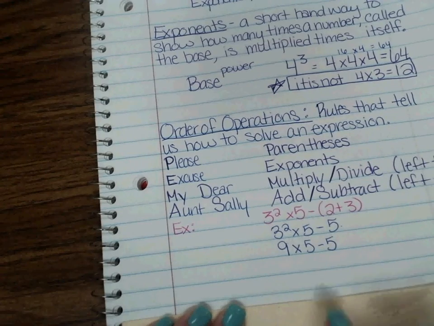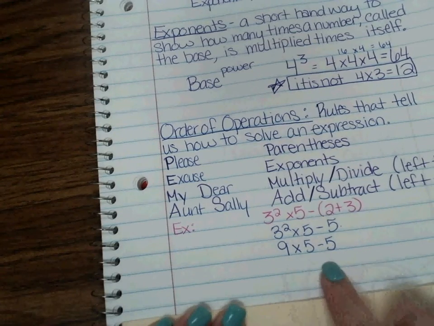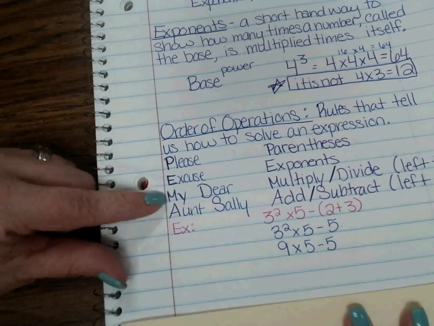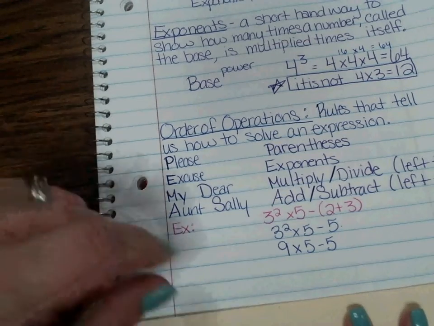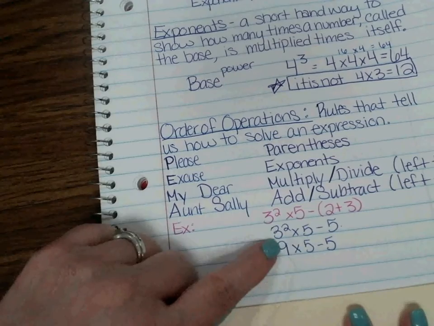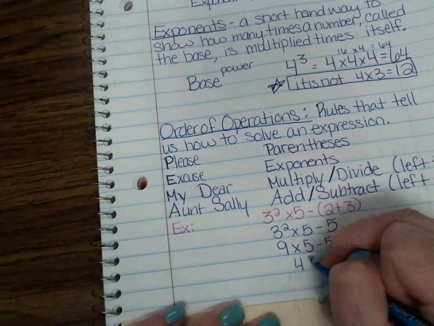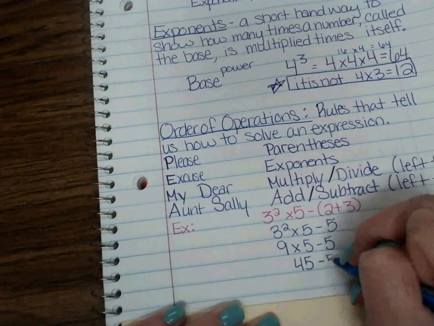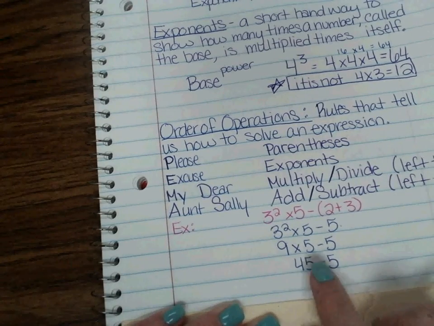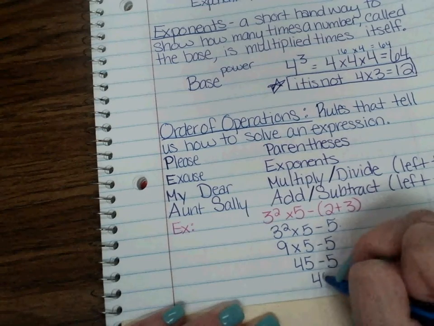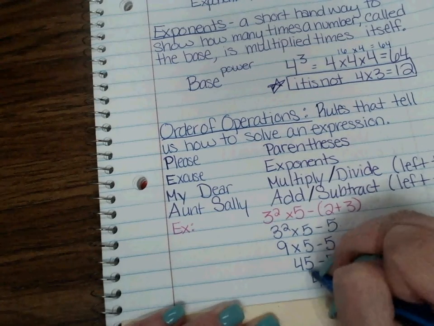Okay, now I might be tempted to just do 5 minus 5 and get 0, but that's not the way order of operations works. Order of operations tells me I need to do multiplication and division next. And I have a multiplication problem. I have 9 times 5. I know 9 times 5, that's 45. And then I have the minus 5. And last thing I have is 45 minus 5. I have my subtraction. So I have 40. So this whole problem leads down to 40.